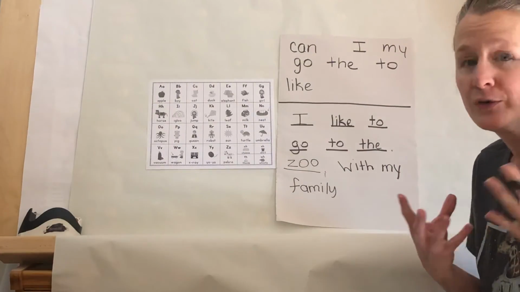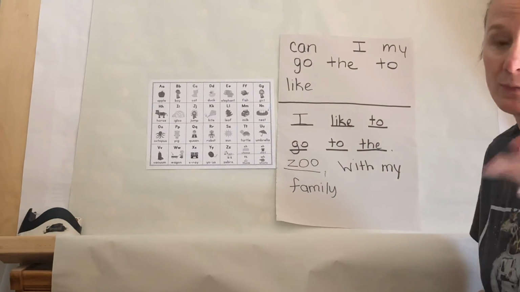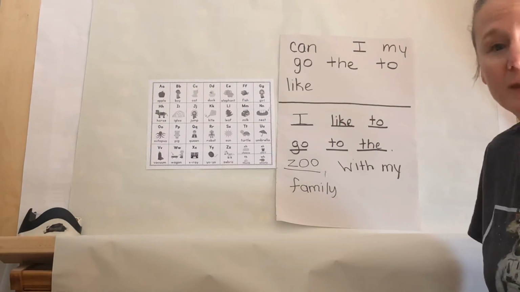So if you have a learner that is able to write more, go for it. Have them write 3 sentences or even more, or write a whole story. That's totally up to you.